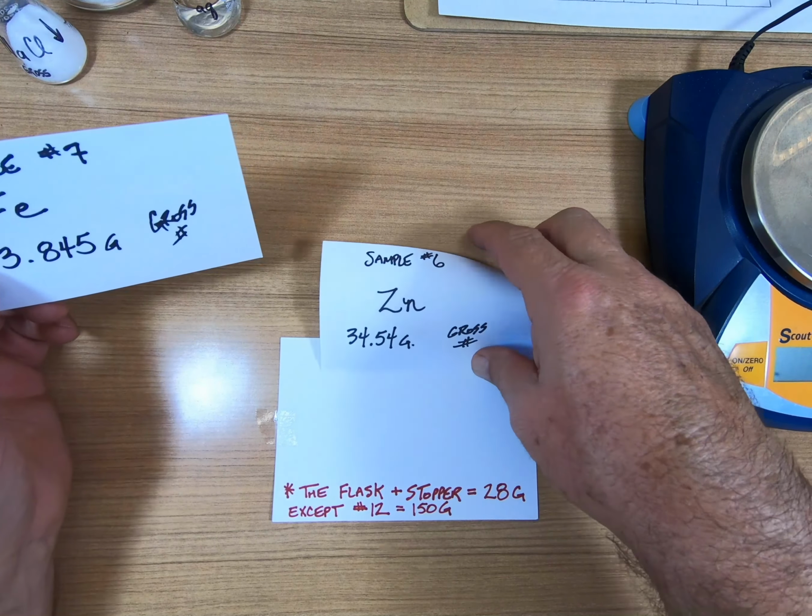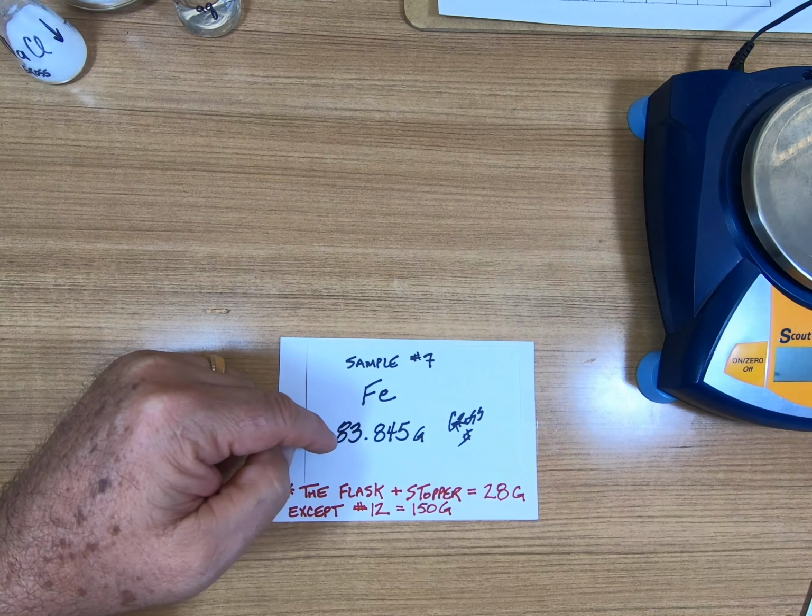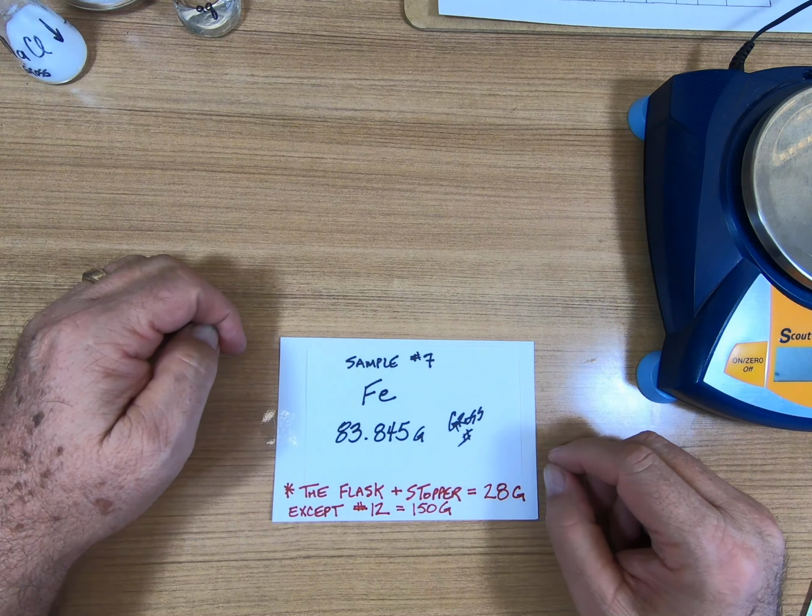Sample 7 is right here. This is Fe. There's a little bit of it in there. Fe stands for iron. If we left that out in the open, it would rust, forming iron oxide. We weigh all this. It weighs 83.845 grams. That is sample number 7.